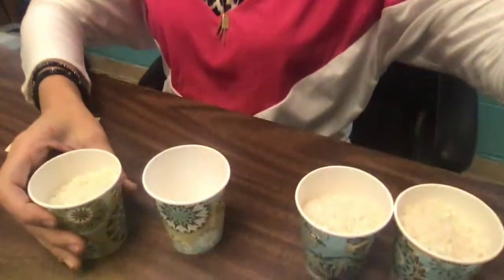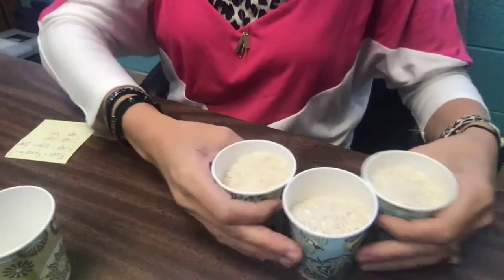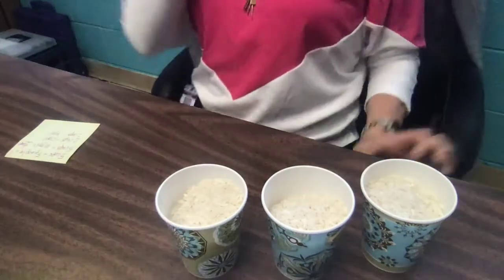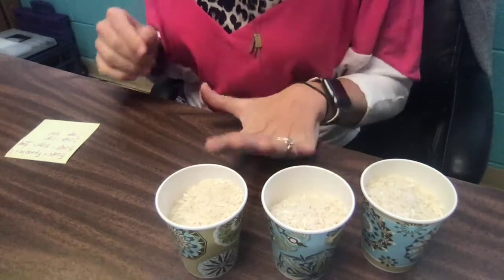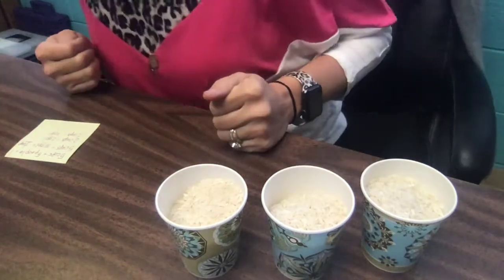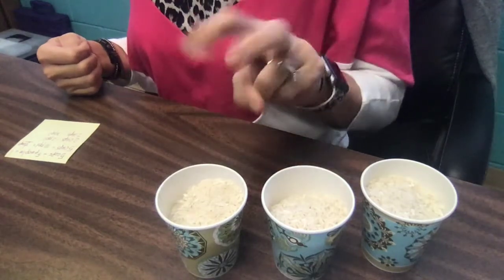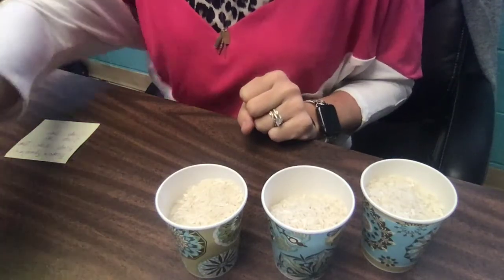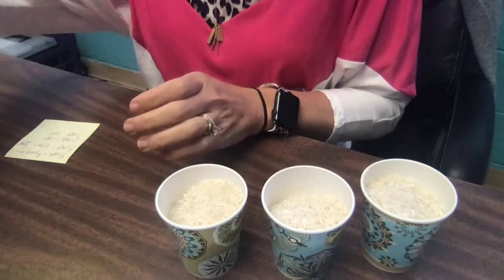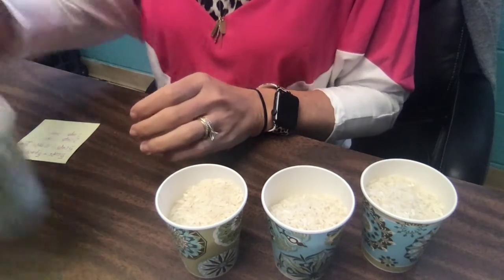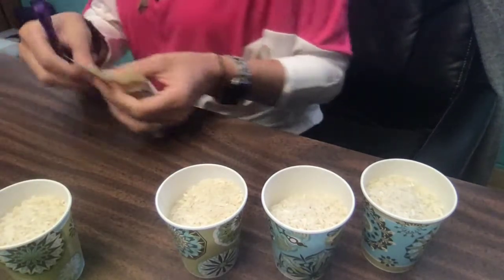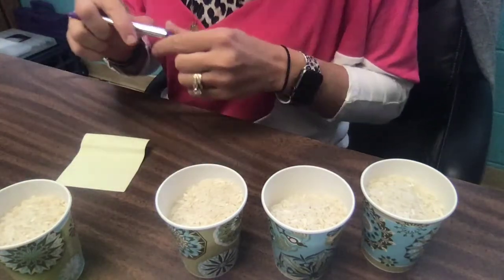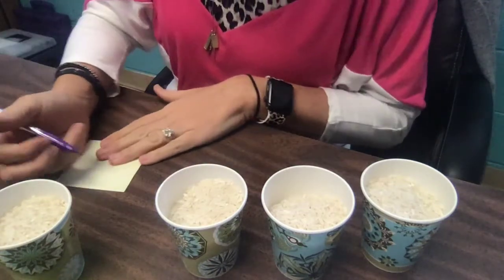So I know it sounds like a lot of fun. Okay. So let's think about this. I've got my cups with my rice in them. Let's say that I want everybody at my party to get 2 cups of rice. I'm going to think about what I'm doing, because when you have a party, you need to plan.